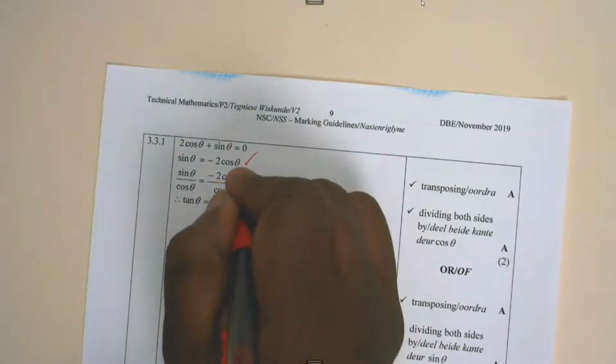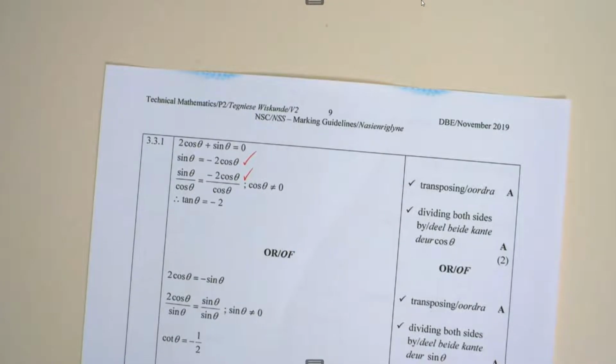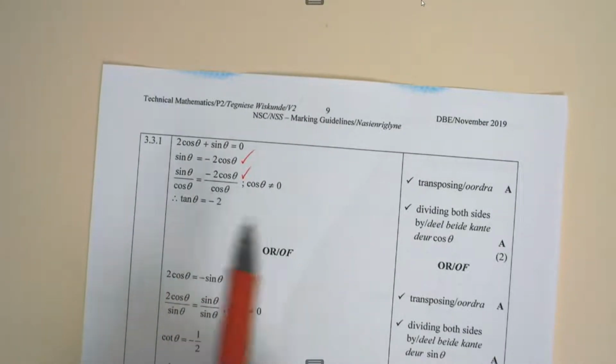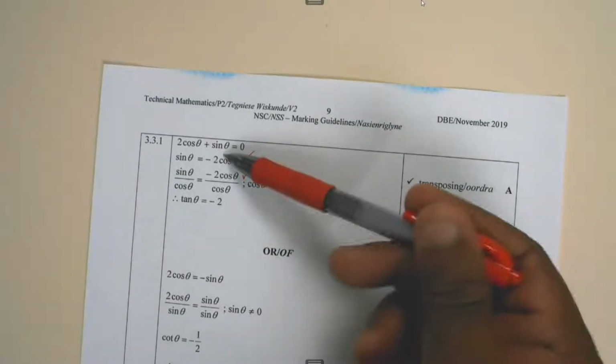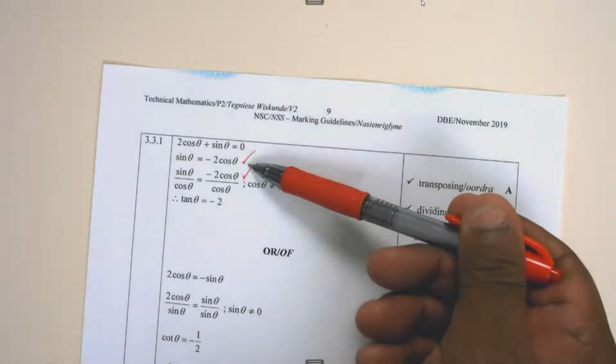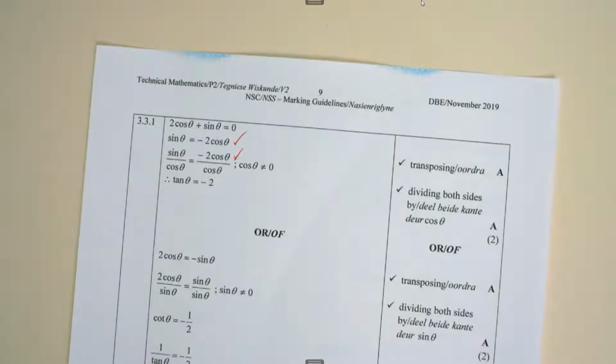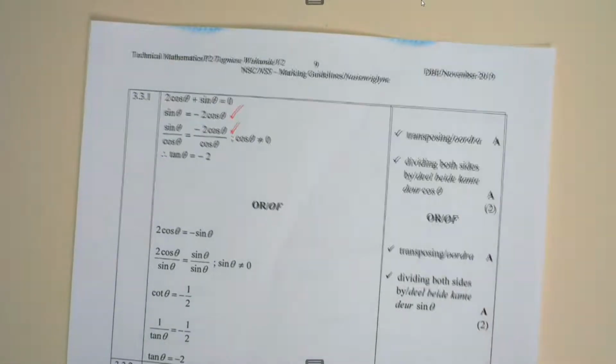Dividing both sides by cos, it's a mark. And then, colleagues, this is only 2 marks. Remember, the question said, write it in the form of a tangent. It's a proof question. So you give 1 mark for transposing and 1 mark for dividing both sides by cos. And that will be 2 marks.